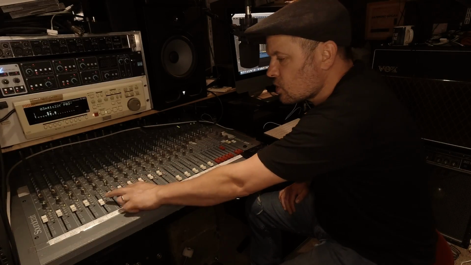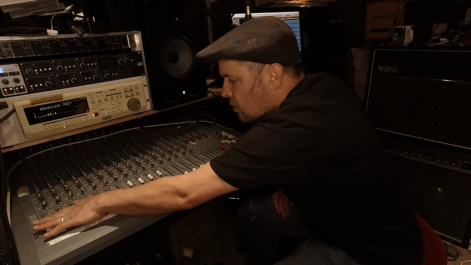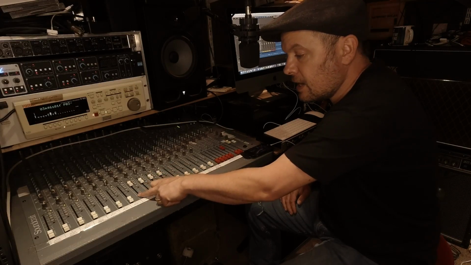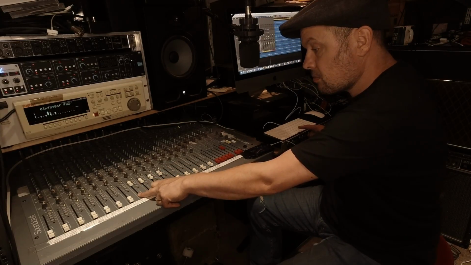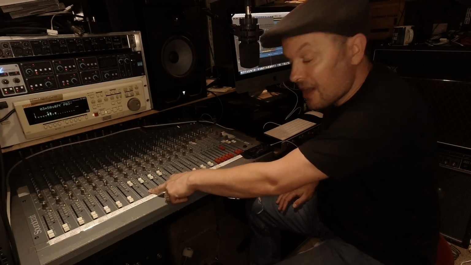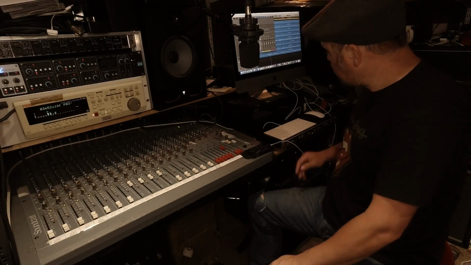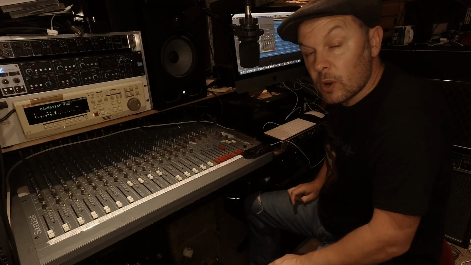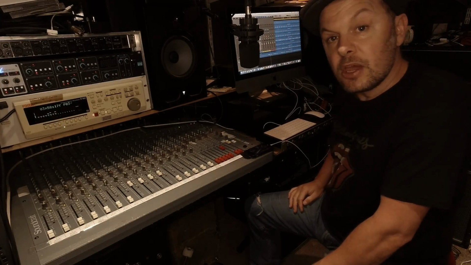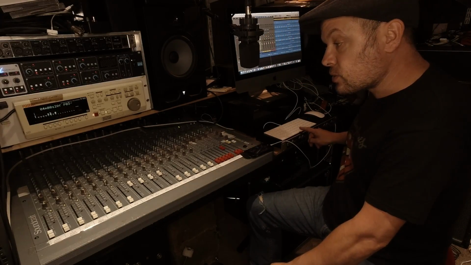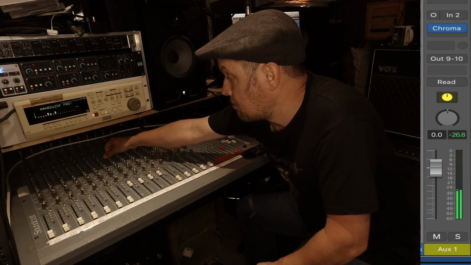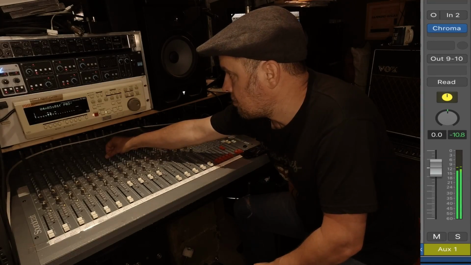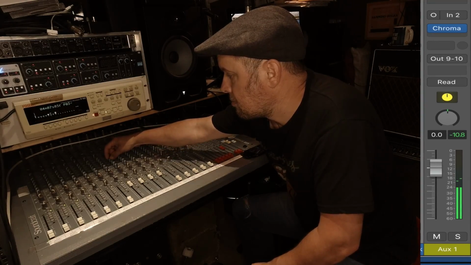Now, if I just listen to the lead guitar on its own, for example, I've got my lead guitar track and my effects track here. Let's see what happens if I apply a little bit of effects using channel 1 or aux 1 on the desk here. That's going to feed my Chromaverb on the computer. Here's the delay.